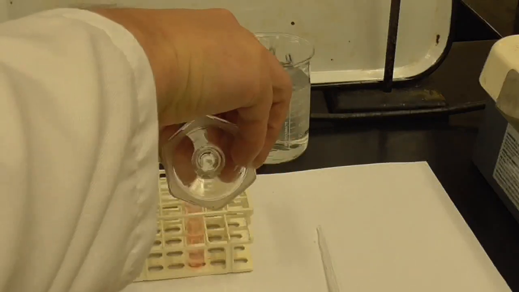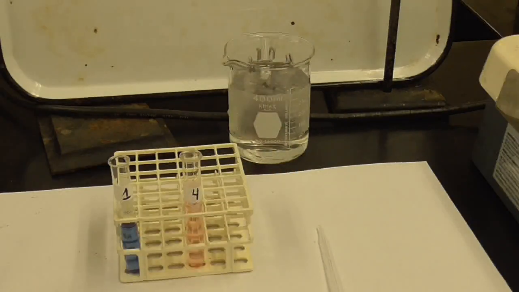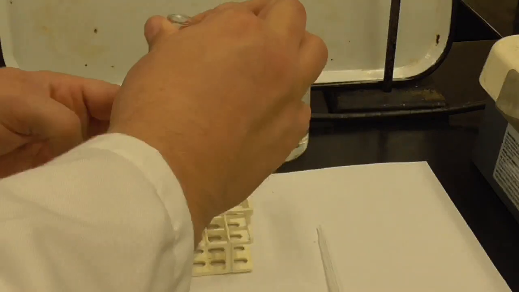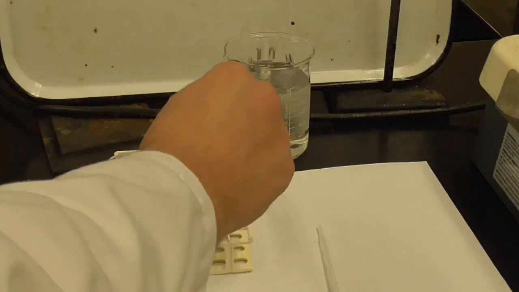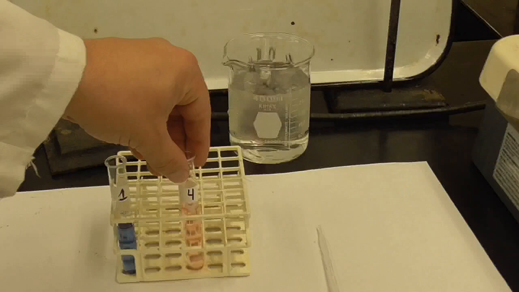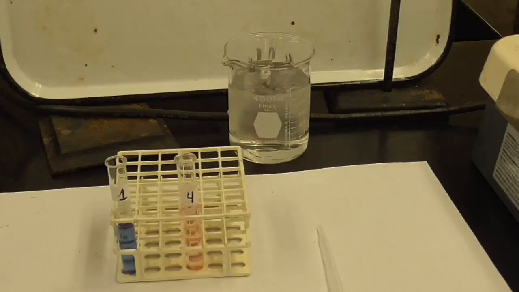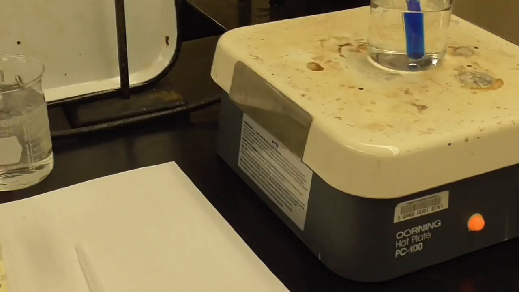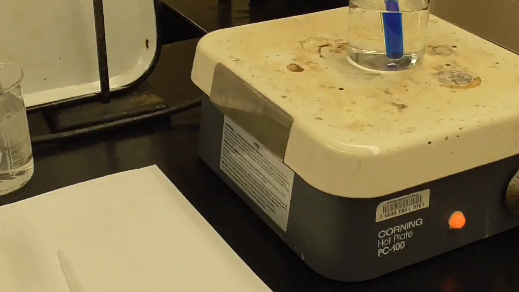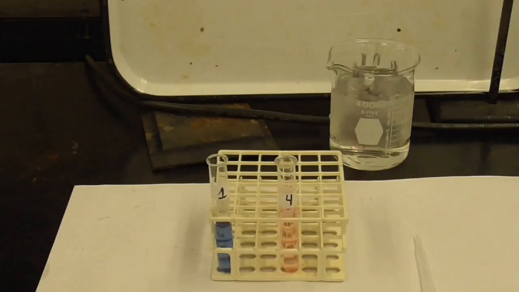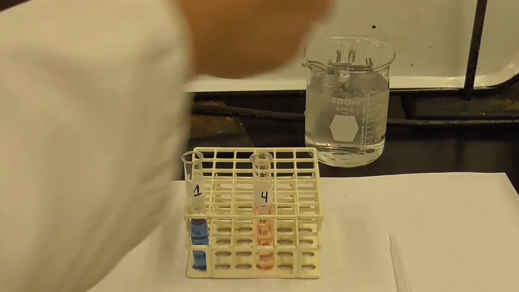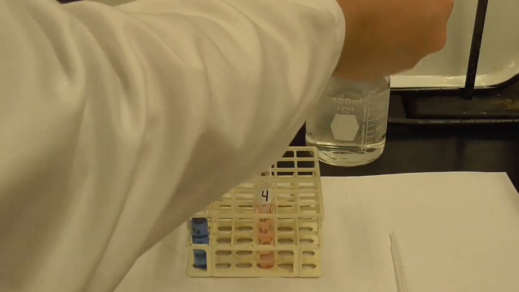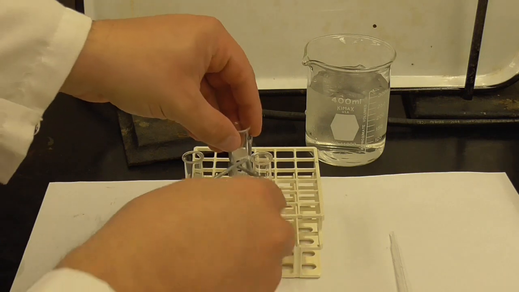Okay, so you can already see what happened to test tube number 4. And now I'm going to show you over here. There's the one in the hot water bath and the one in the ice bath. I'll pull that out. You can see that one. So here's the one in the ice.